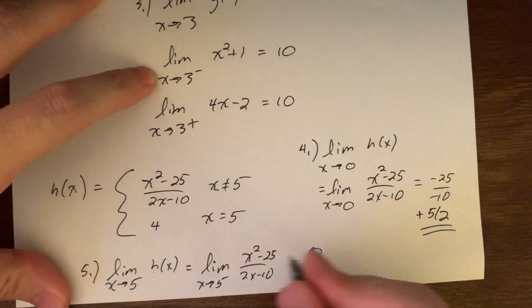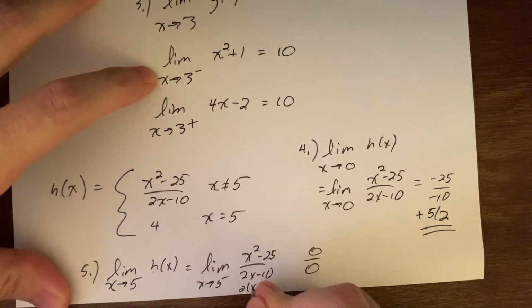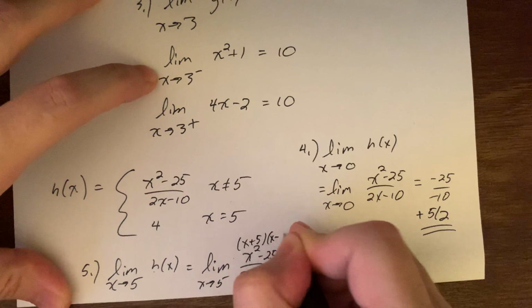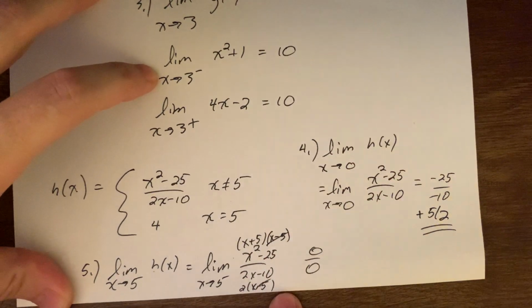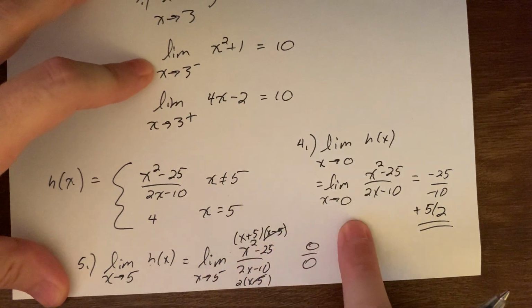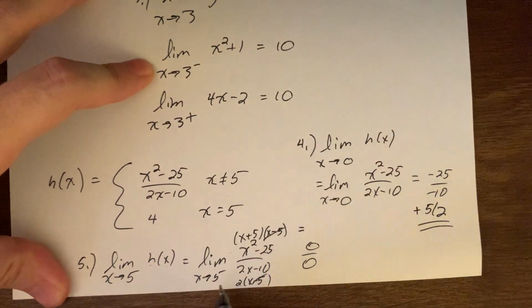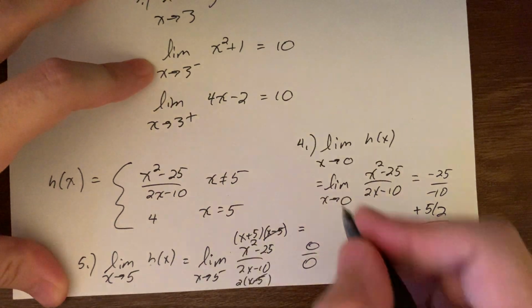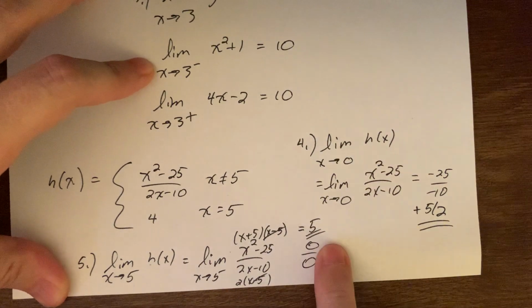So this one, we're back to a factoring situation. Take out a 2 in the bottom, x plus 5, x minus 5. I see the matching x minus 5s. Just because I'm running out of room, I normally would recopy this, but now I'm just going to jump to the answer. As x approaches 5, 5 plus 5, 10 over 2, we get an answer of 5.